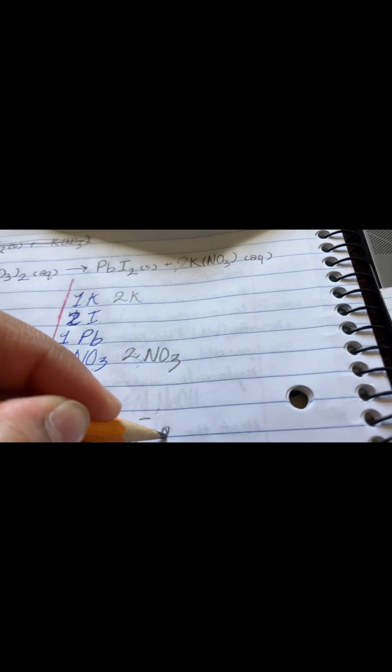Then we go to the polyatomic atom, and there is 2 of them right here. So we write 2 nitrates. And like I said earlier, this polyatomic atom has a -1 charge. And now we're going to the reaction side. Writing it all out. Probably gonna have to write out because the paper's not big enough.